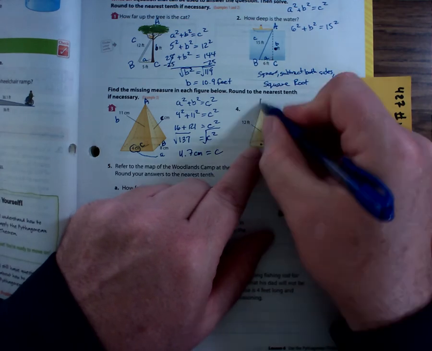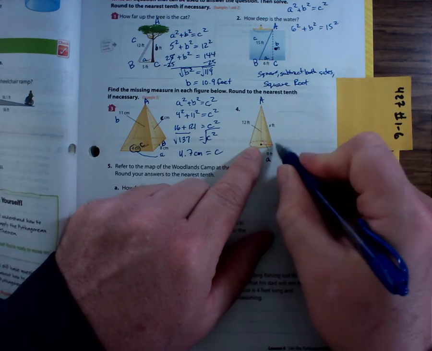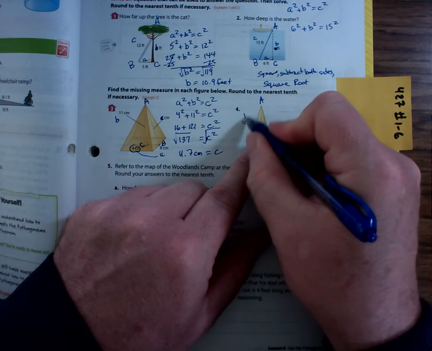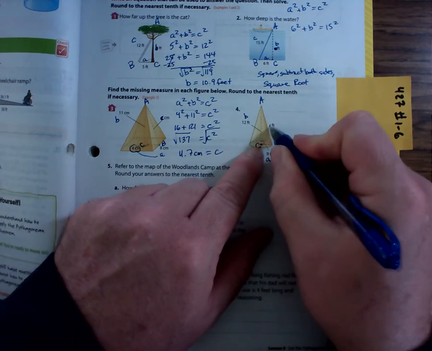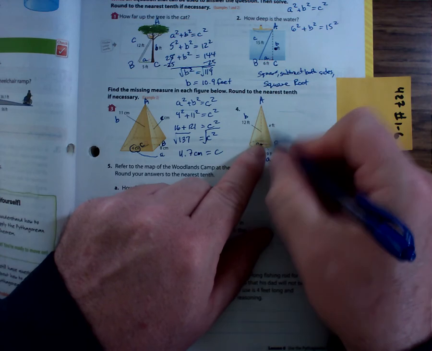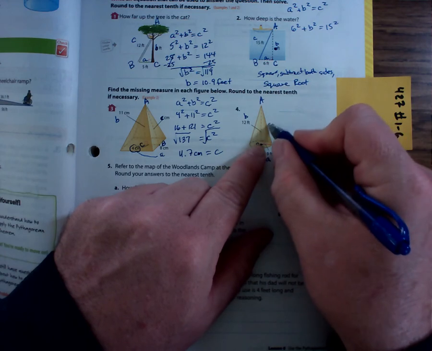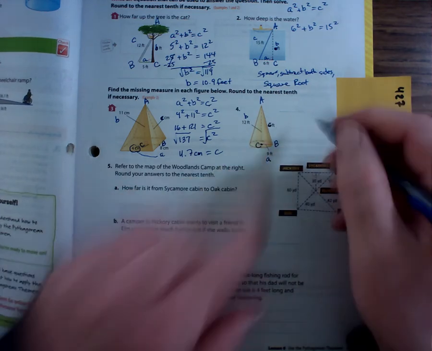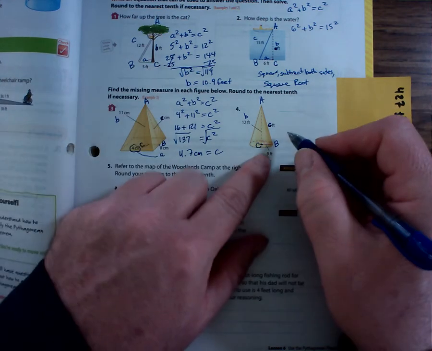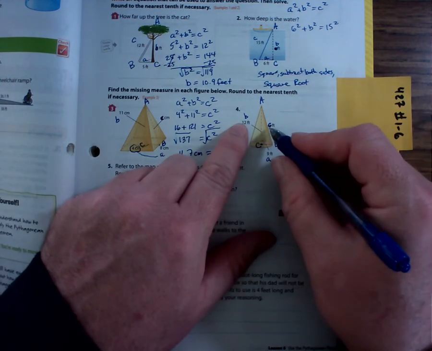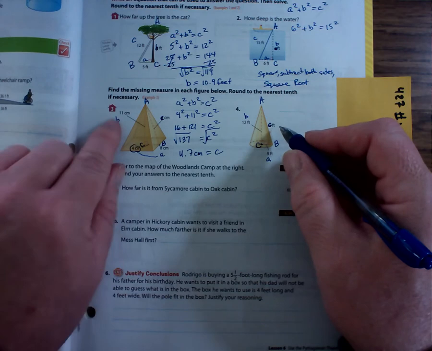So you have the same situation here. Okay, we have capital A, capital B, little b. Remember, the 90-degree angle's here, so this is the hypotenuse opposite of it. We'll call it little c. And you're going to solve it the same as you did on this problem. So you're plugging in for A and for B and solving for C. The same as number 3.